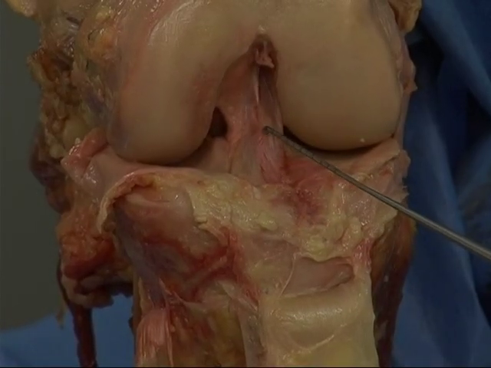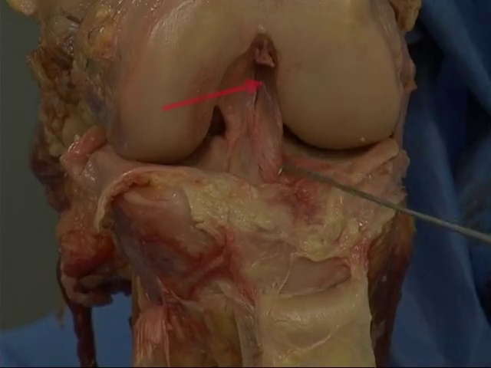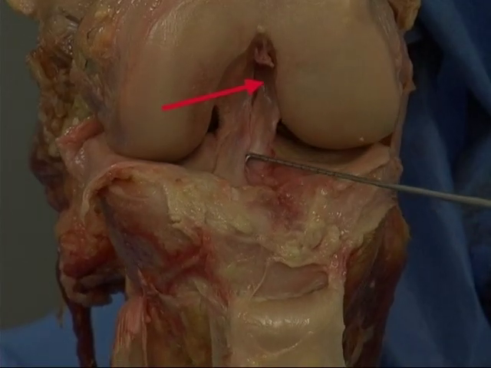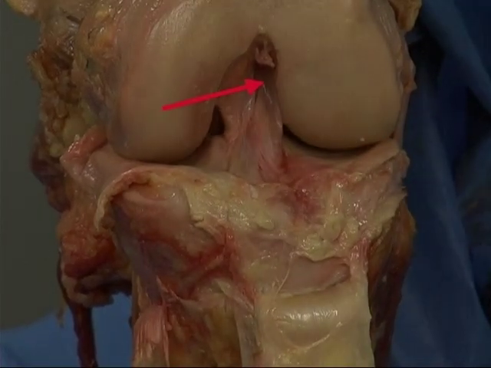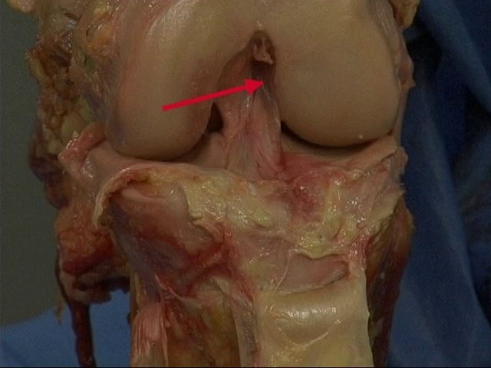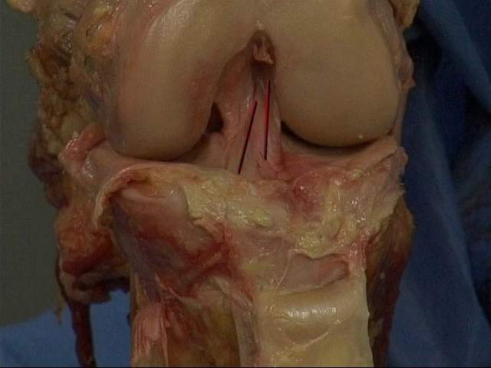The anterior cruciate ligament, or the ACL, originates on the medial wall of the lateral femoral condyle in the intercondylar notch. It courses distally with its fibers undergoing slight external rotation to insert on the tibia approximately 1.5 centimeters posterior to the joint line. The ACL consists of two discrete bundles, the anteromedial bundle, which is tightest at 90 degrees of knee flexion, and the posterolateral bundle, which is tightest at full knee extension.